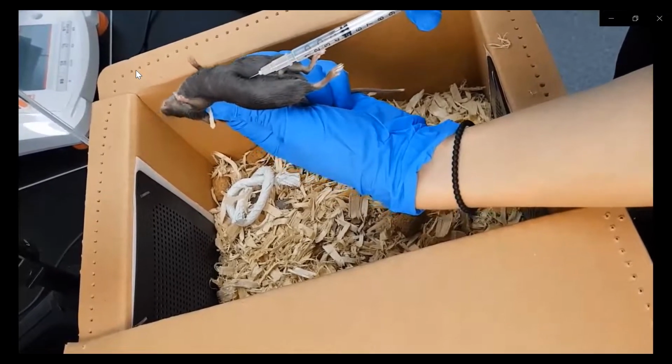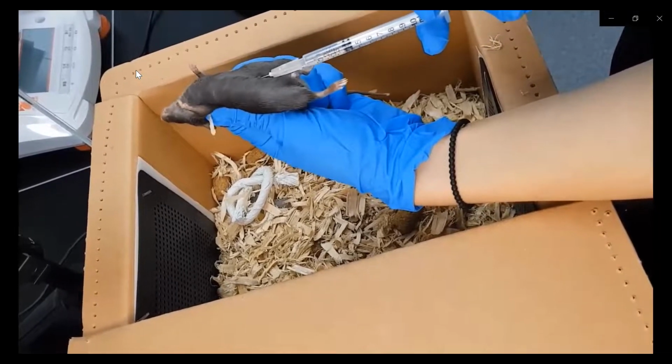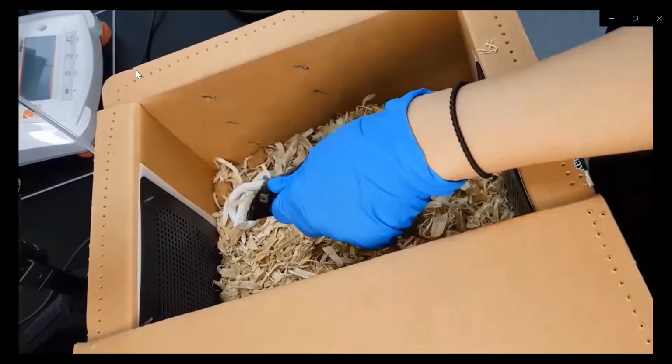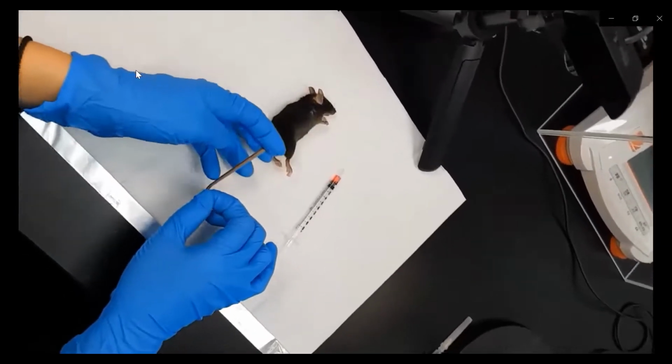For intravital imaging, gently grab the mouse. For the injection like this, the mouse was anesthetized by IP injection of ketamine and xylazine.